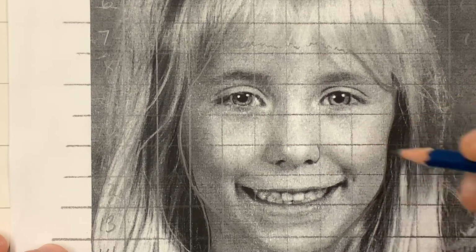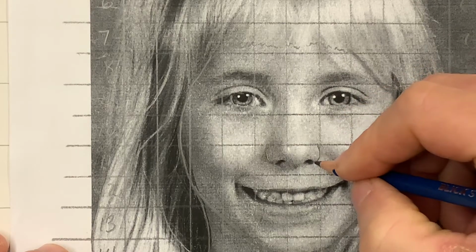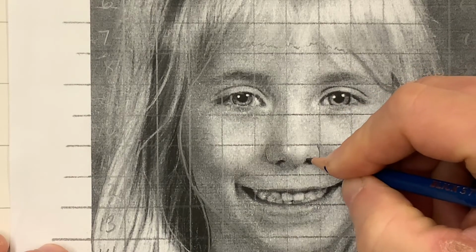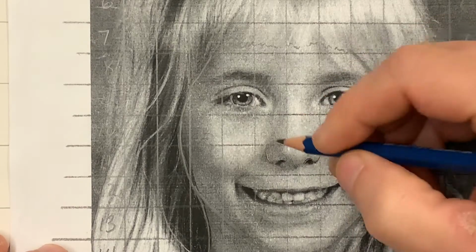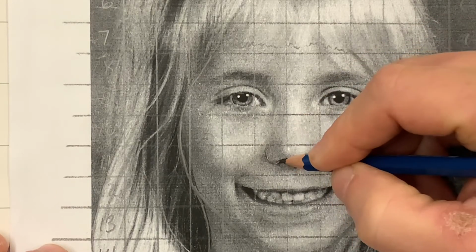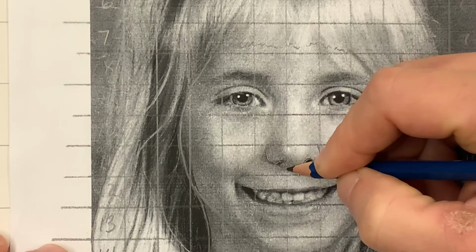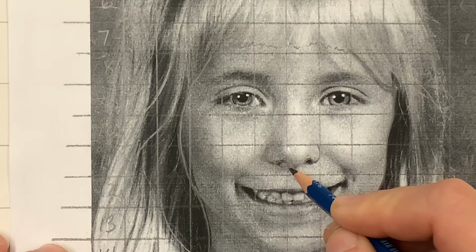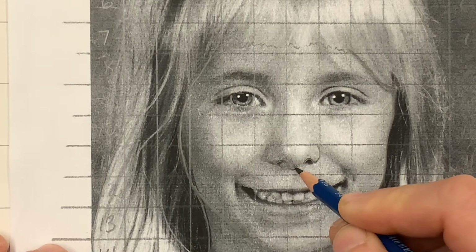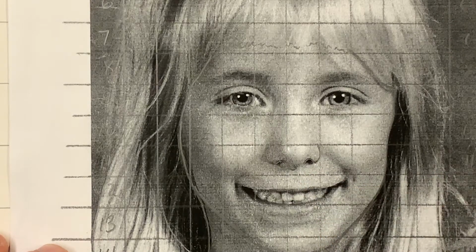You have to look really closely to find that. I'm going to follow right along the curve of the skin of the nostril, not the black area, but the skin above the shadow. Same on the left side. I'm looking closely here to find where those edges are. And then the tip of the nose, where it comes down and meets the flesh of the lip.